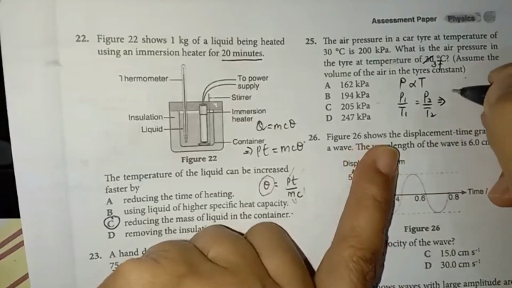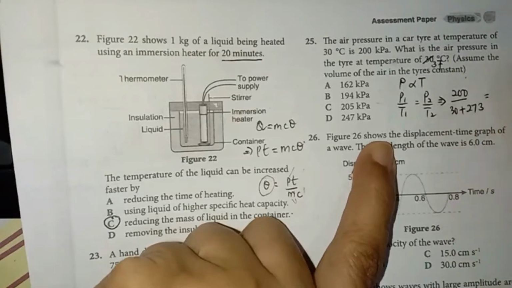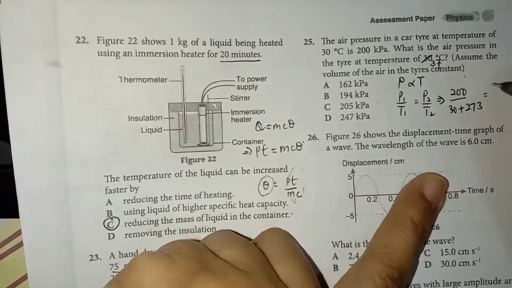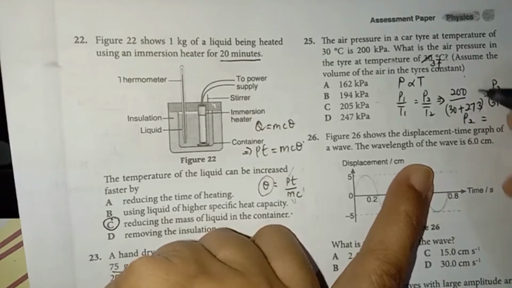So the first pressure is 200, the temperature is 30 plus 273, and the second temperature is 37 plus 273. So you calculate for P2, and you will get the answer, 205 kilopascal.